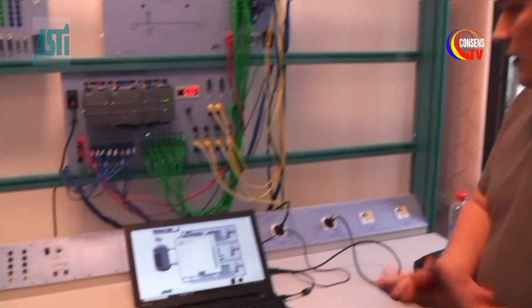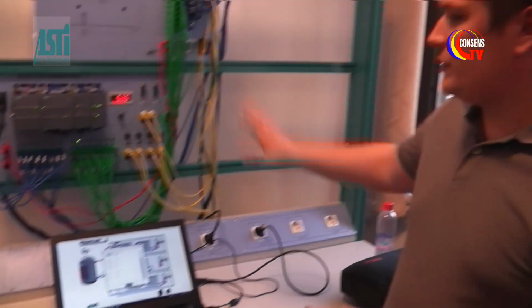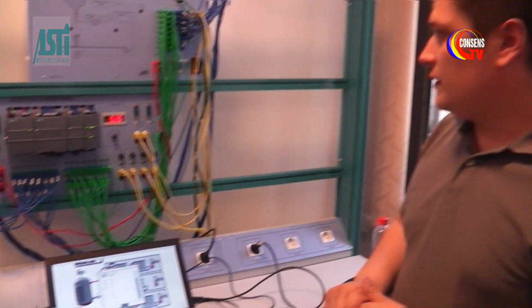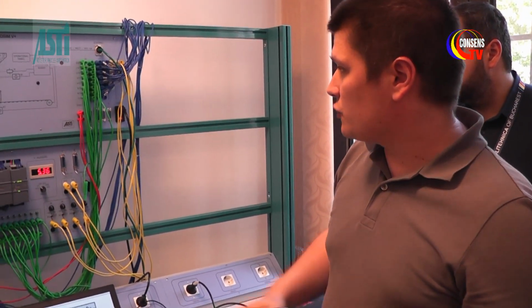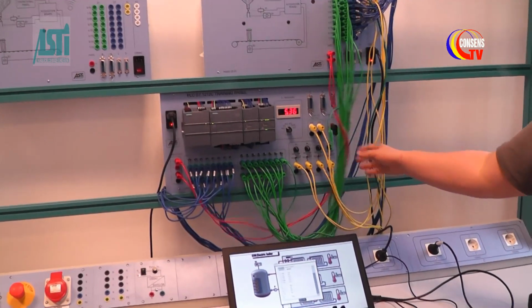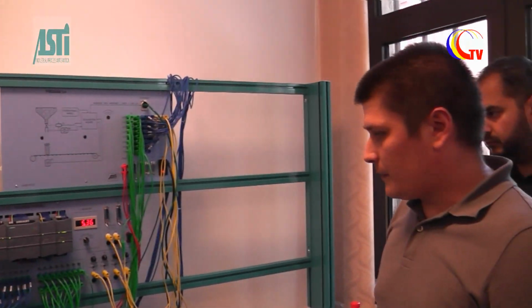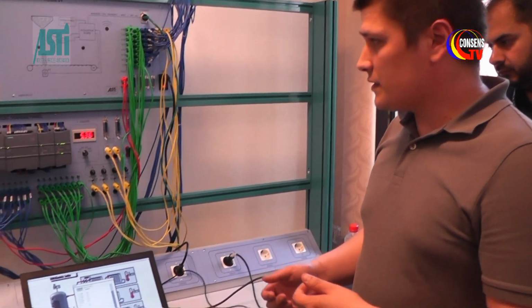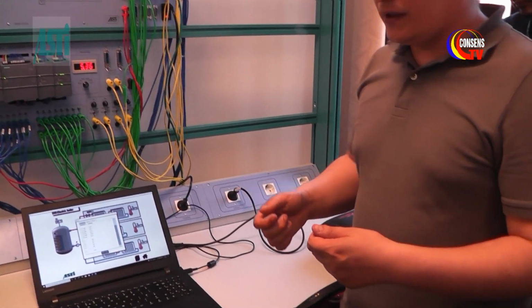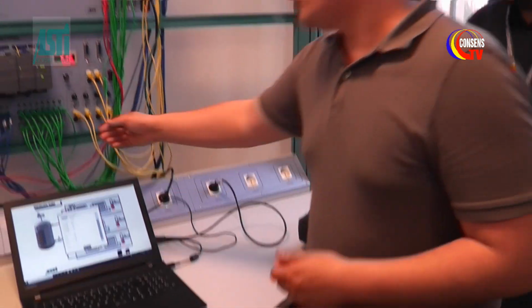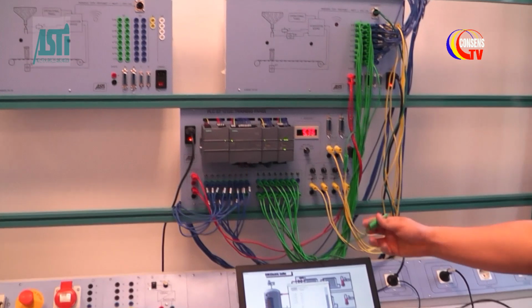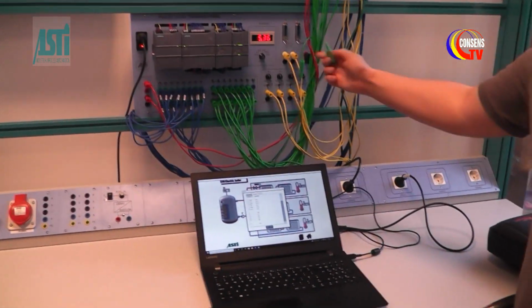So what does the student have to do? First of all, here we see the end result, but the first step for the student is to make the electrical connection. So they can have some experience with electrical diagrams and the cables. Also, we are using safe cables. So here they are. Very safe.